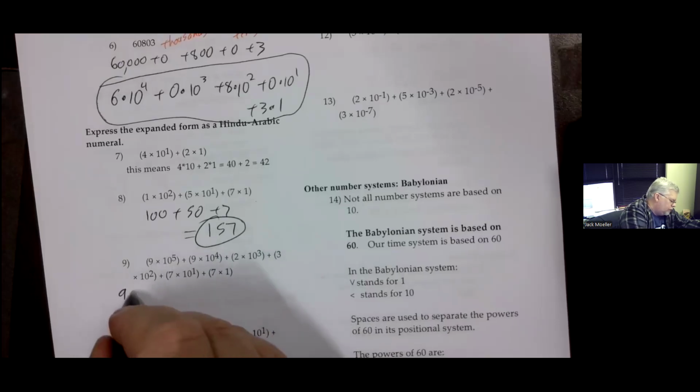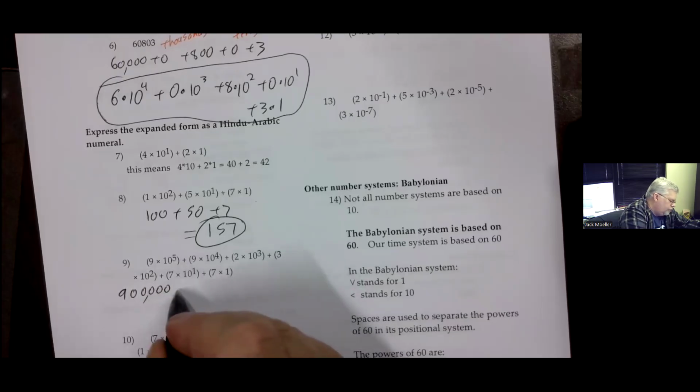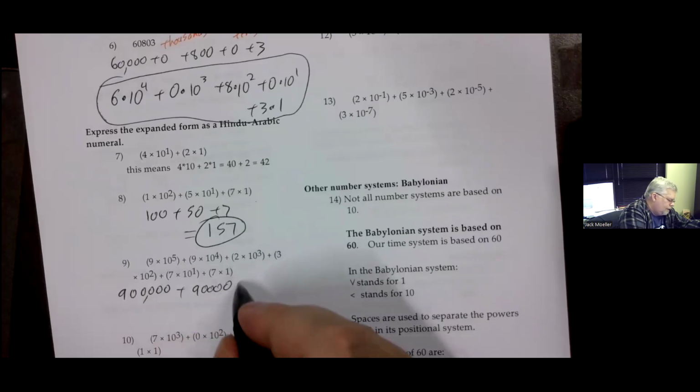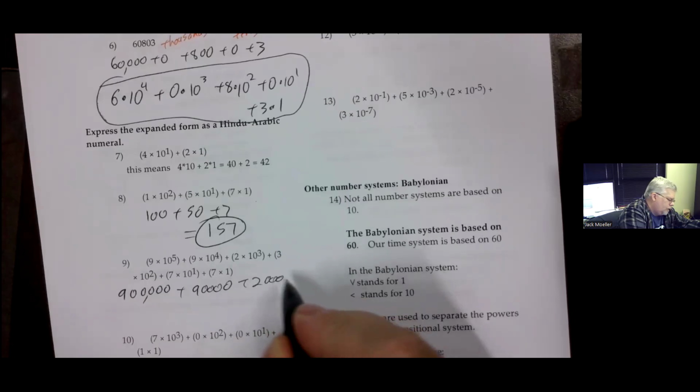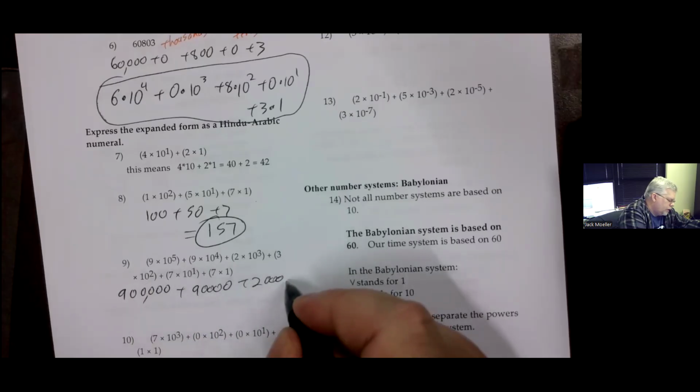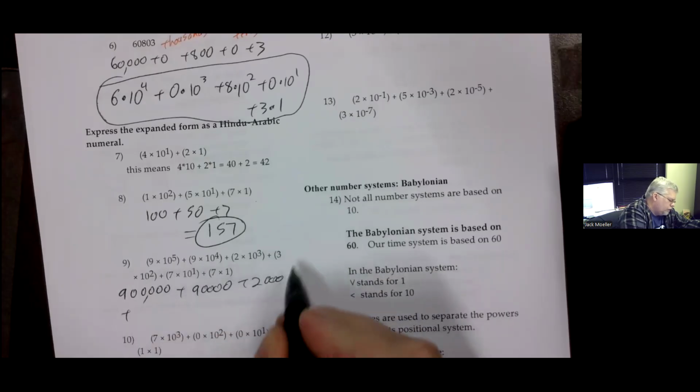We have 10 to the fifth, that's 5 zeros. Yeah, we're dealing with whole number exponents. That exponent tells you how many zeros you have.